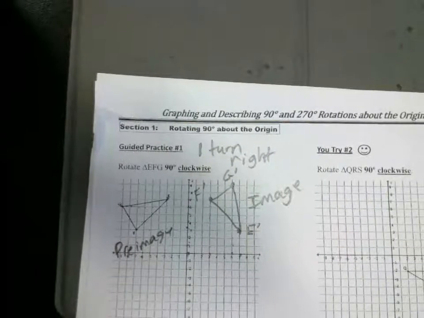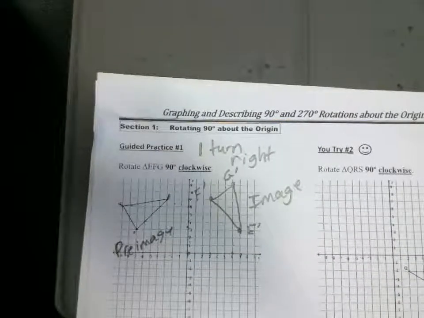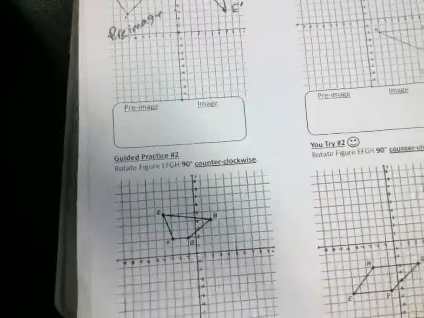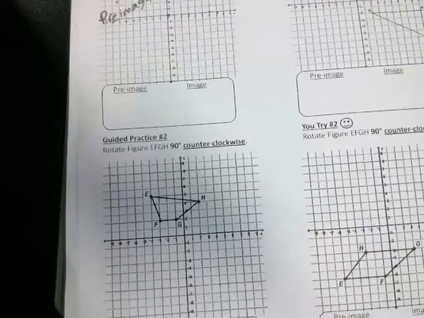I'm going to pause for the calls. I want you to try number 2 on your own. All right, I'm going to do this last one. Then I'm going to move on to dilation. Okay, let's look at this one. Counterclockwise.